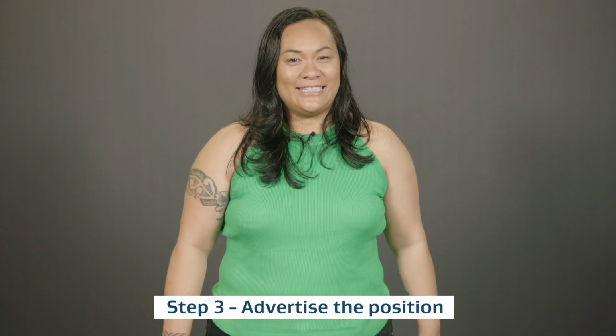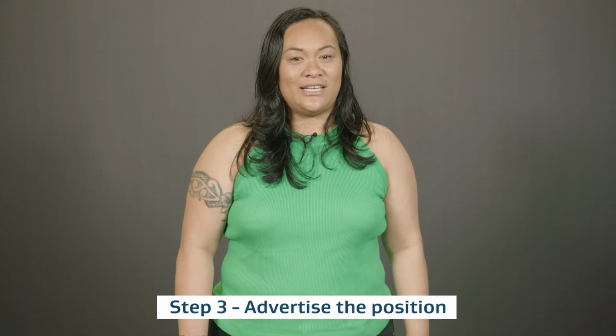Step 3, advertise the position. It's not required to advertise for the position, but if you are going to, here are some ideas of things to include to help you find the right person for the role.